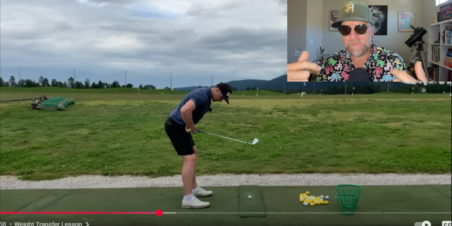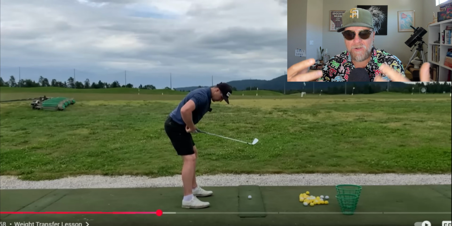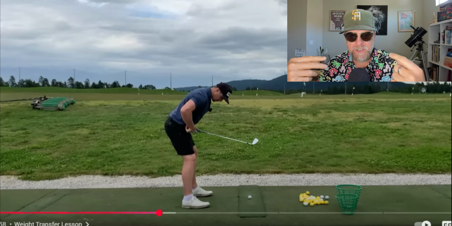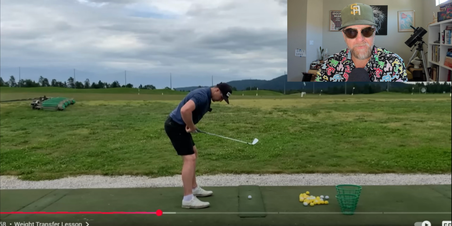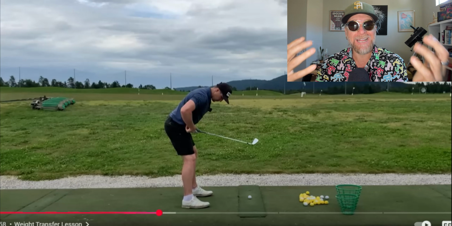But if you hear him speak, again, he is speaking from a definite. Your hips should do this. Your hips must do that because it works for him. And we will look at this in his swing, and it does work for him.